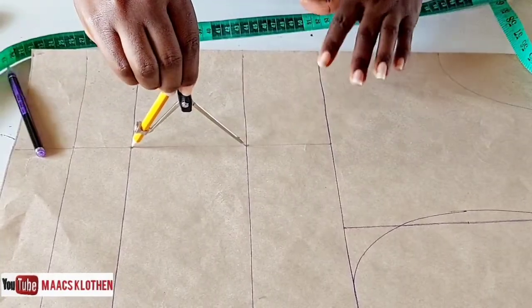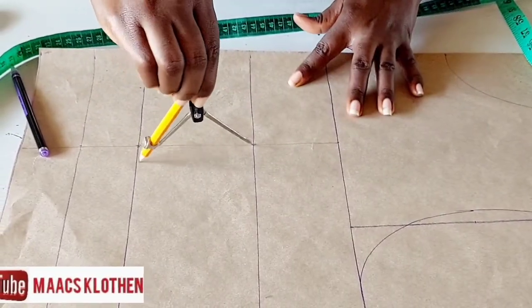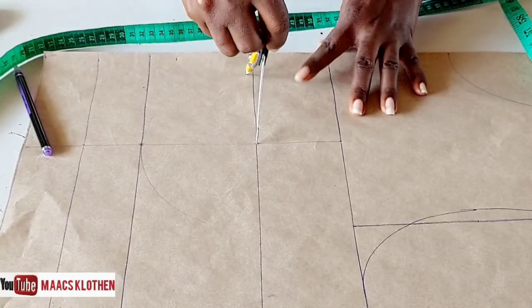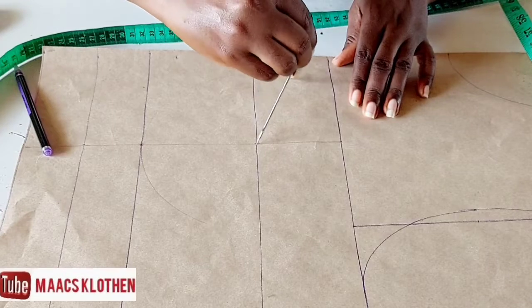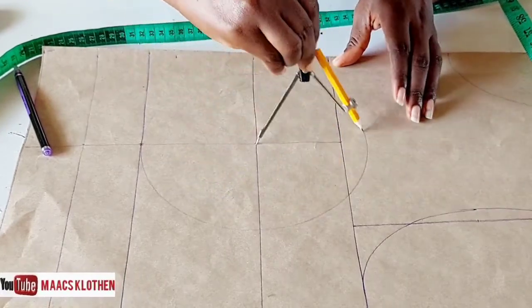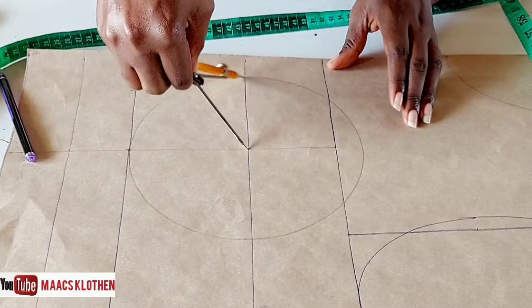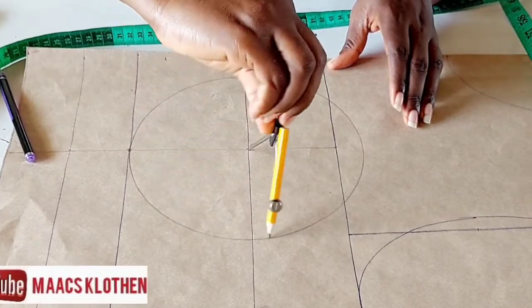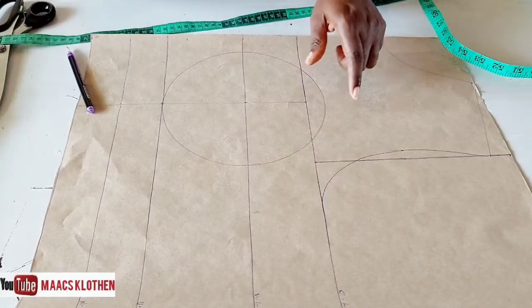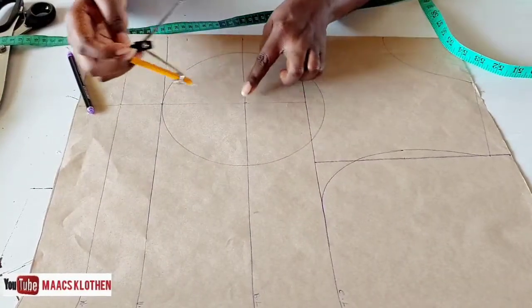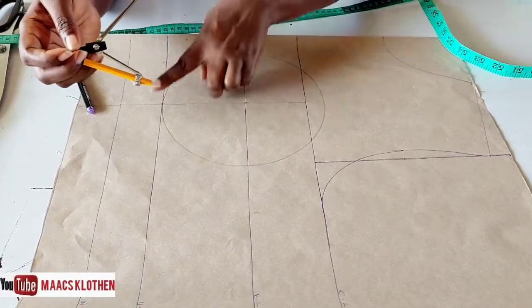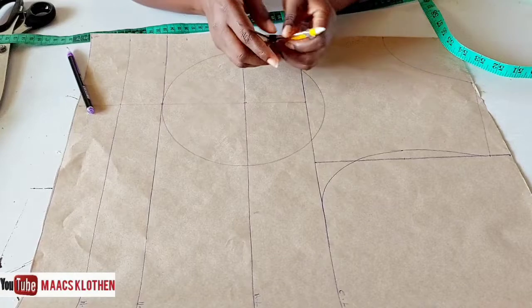Then I'm going to draw a circle. If you don't have a compass, then you are going to use your tape measure. Place it here, measure 4 inches, 4 inches, 4 inches, 4 inches. Then you join all the points to get your circle.